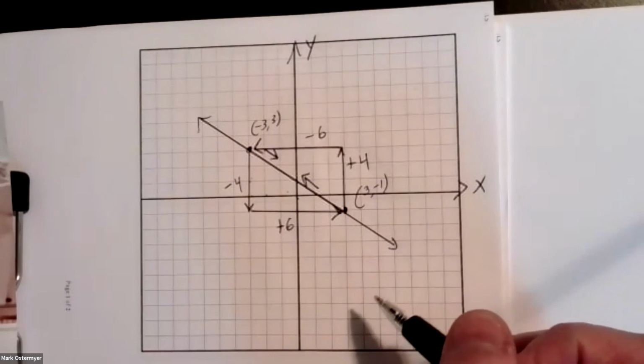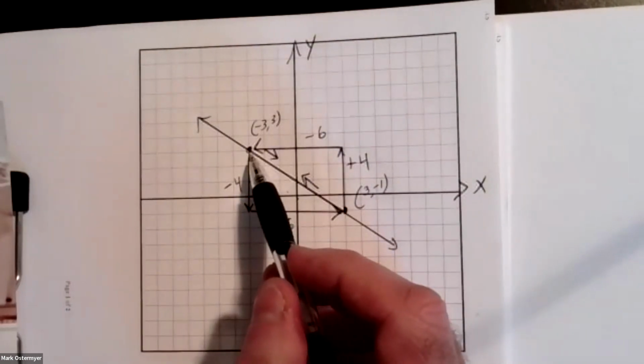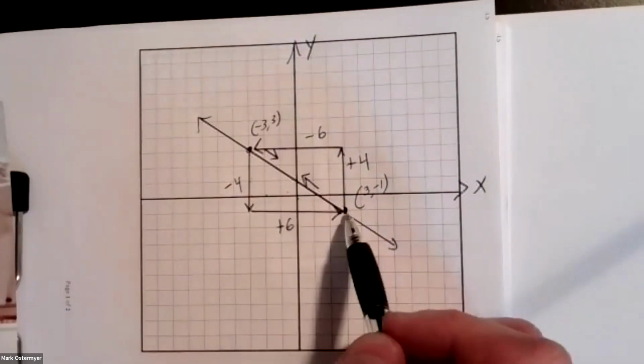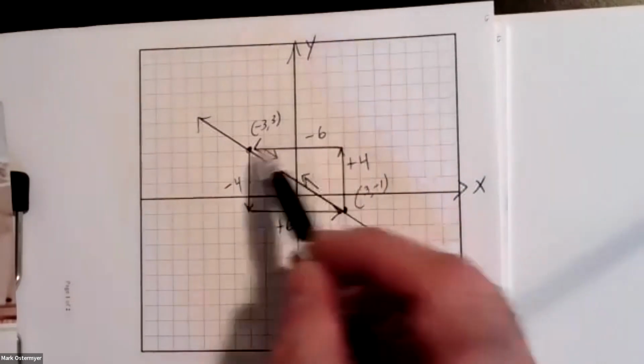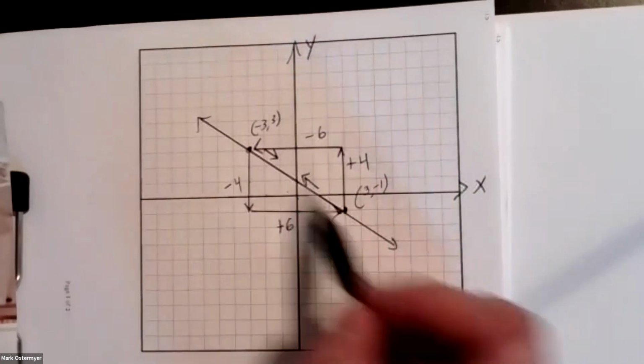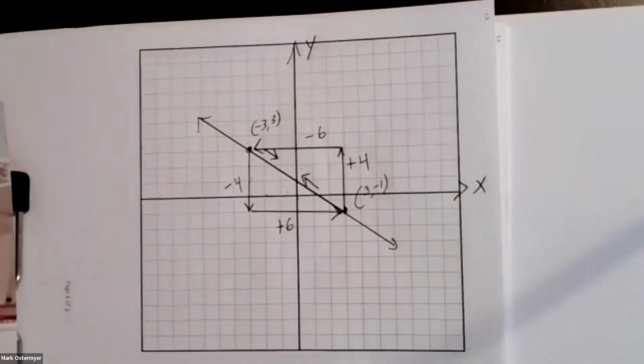So I hope you realize, ladies and gentlemen, that it doesn't matter whether you call the slope -4 over +6 or +4 over -6. You're talking about the same line, the same slope. Make sense? Any questions about that? Okay.